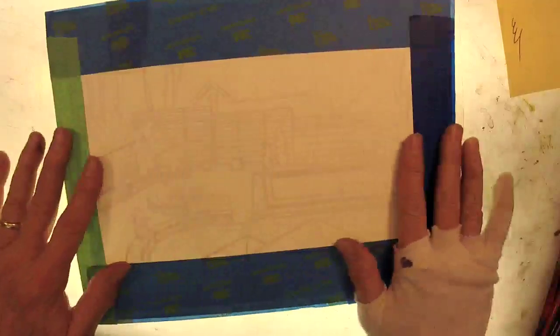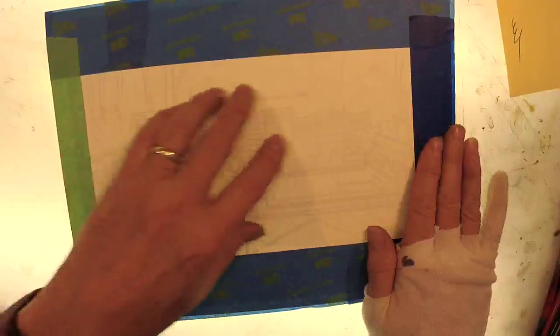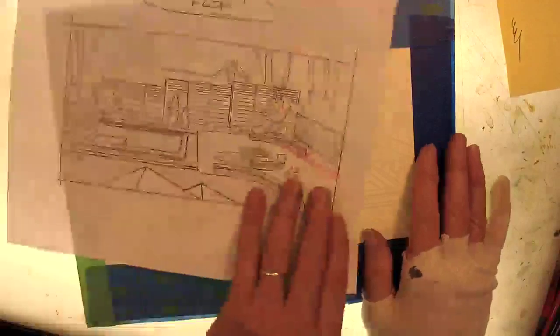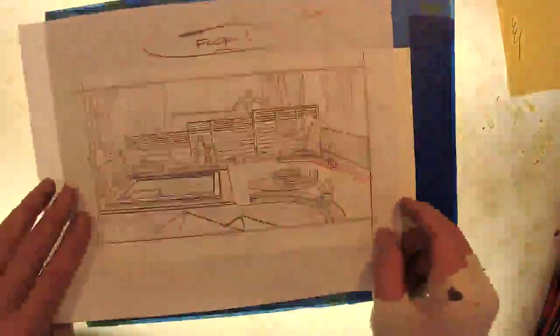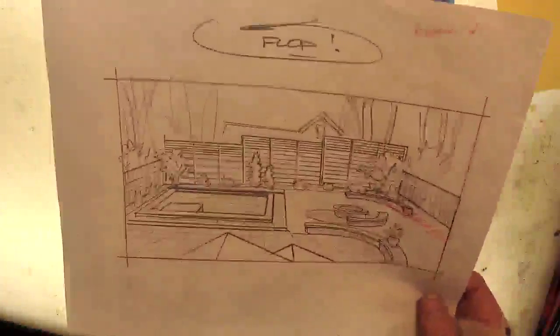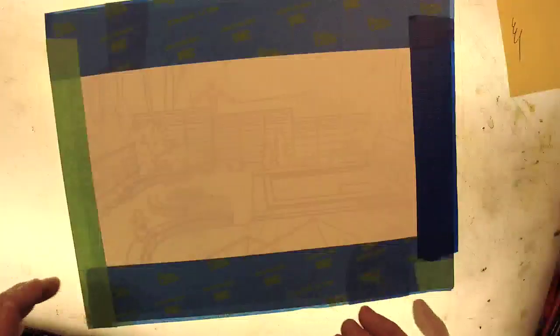What I'm seeing through this piece of drawing paper is an inkjet print of my sketch. I made it slightly larger. I wanted it to be bigger, right? So for those who are counting, this is the fourth drawing, fourth rendering of this scene.